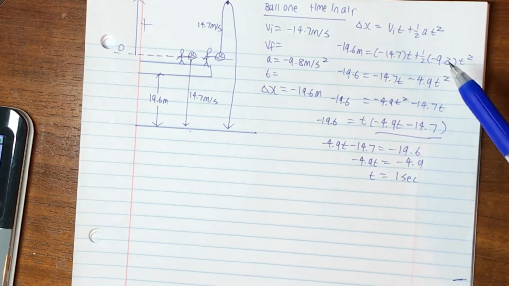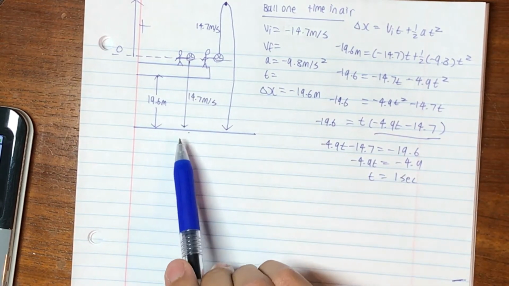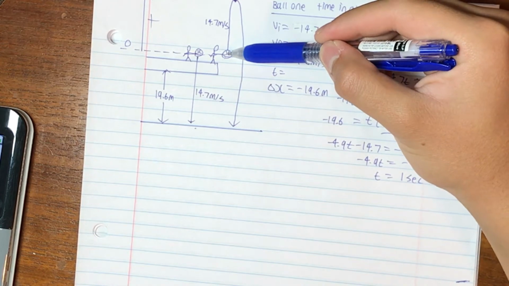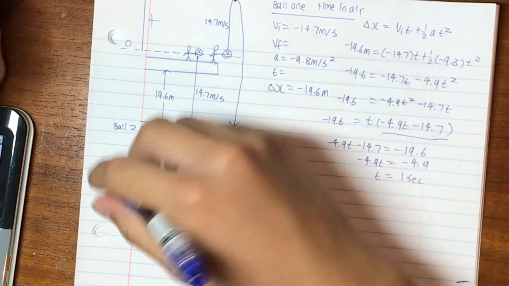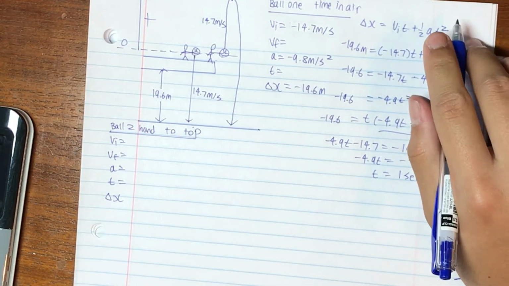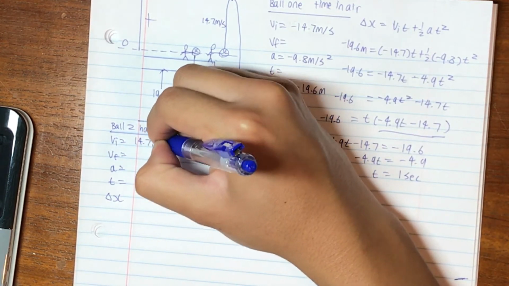Alright, now since we know how long ball 1 was in the air from the balcony to the street, now we need to find how long ball 2 was in the air from the student's hand to its max height. So let's do that. For our givens, we know that our initial velocity is 14.7 meters per second.